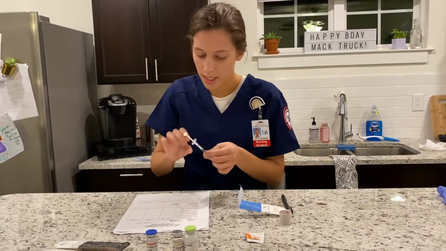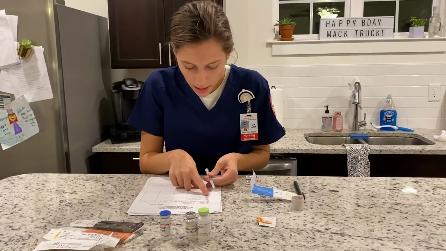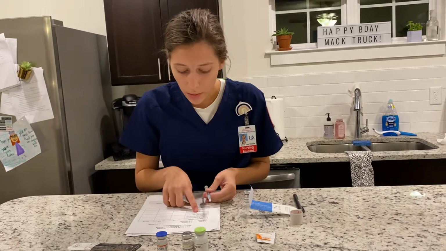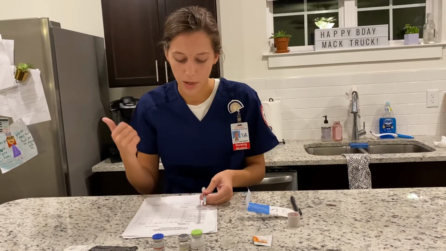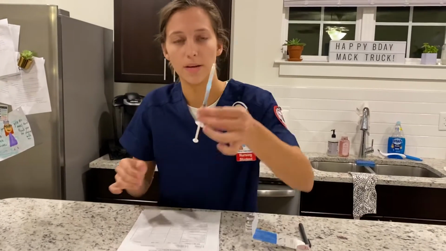Now I'm going to check this on the MAR. And I notice heparin is given 5,000 units or 0.5 milliliters, and I would normally have a nurse help me check my calculations if indicated to do so.